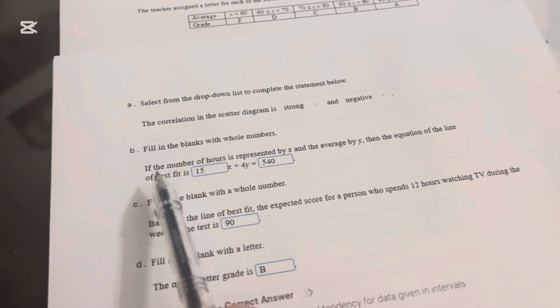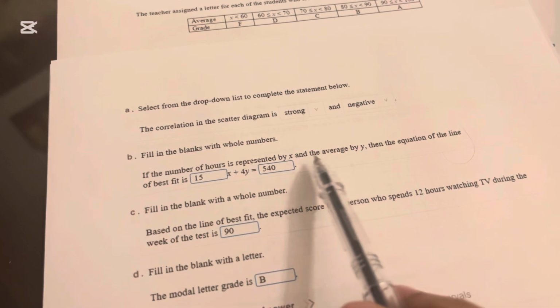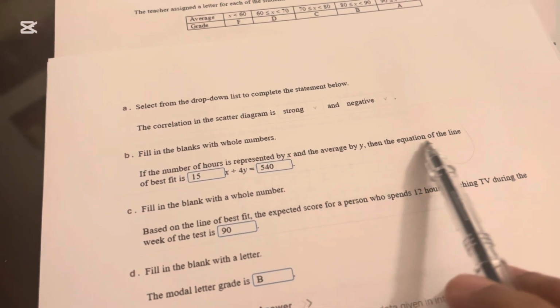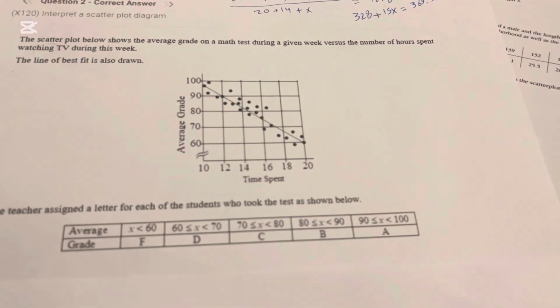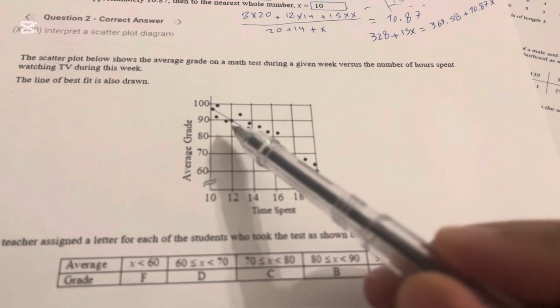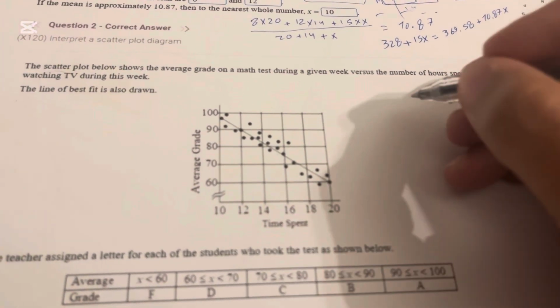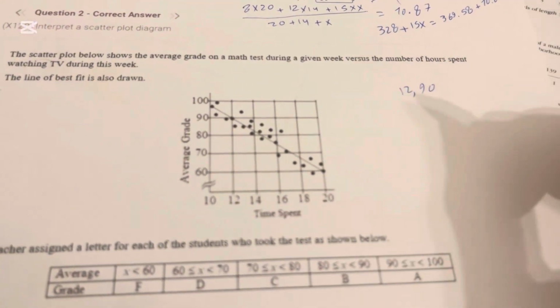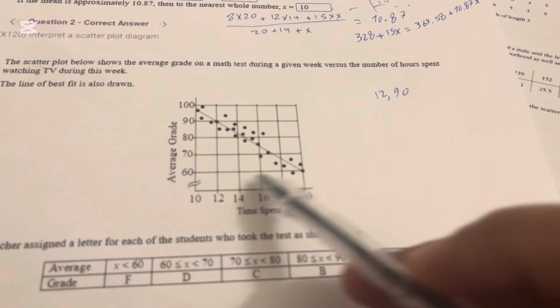Part B, fill in the blanks. If the number of hours is represented by x and the average by y, then the equation of the line. So part B, basically he wants the equation of the line. So let's get 2 points on the line. I have this point that is clearly on the line, that is 12 and 90, and another point on the line, this one, which is 20 and 60.